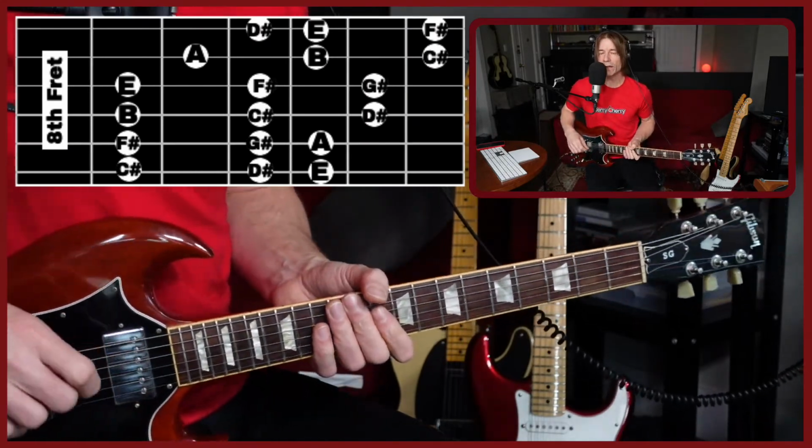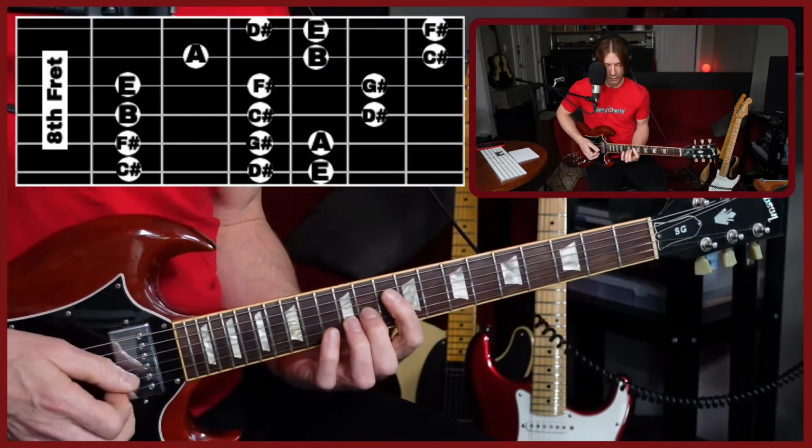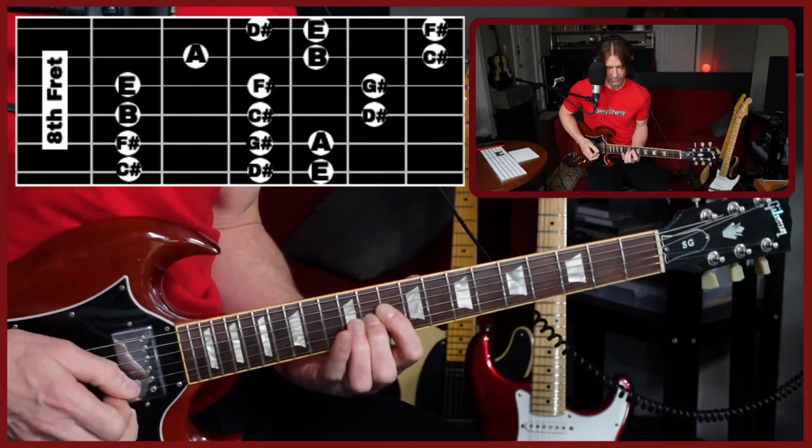So I'm basically just looking for the F sharp notes, and here's F sharp here. Look at the riff I have from this. It's kind of interesting.